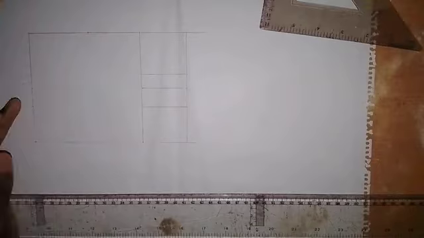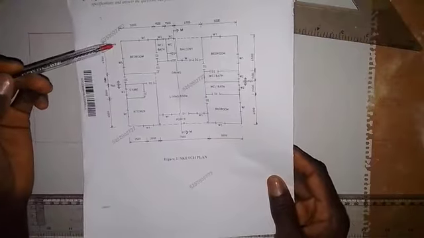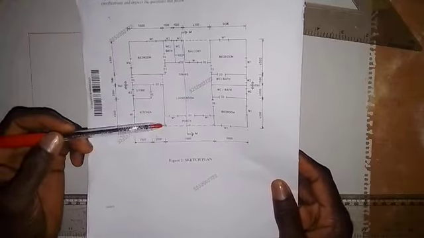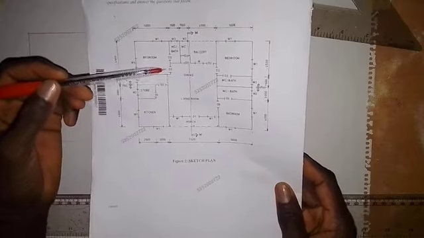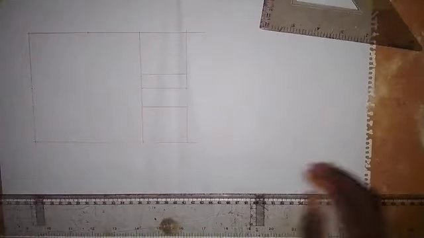Okay, we now come to this side here. Looking at what we have here, we have to bring out this bedroom, because this line is not in line with this line here. This particular line is not in line with this line, so we need to bring out that part.